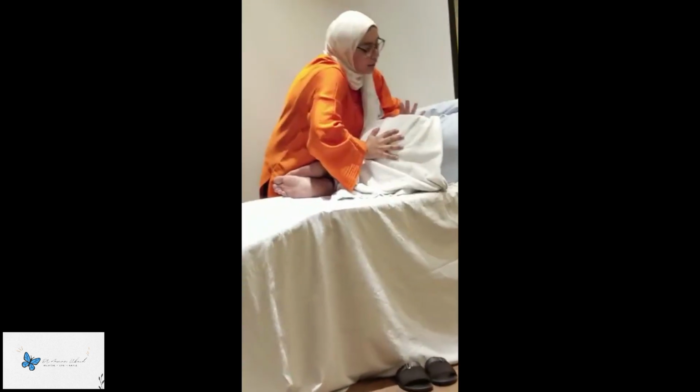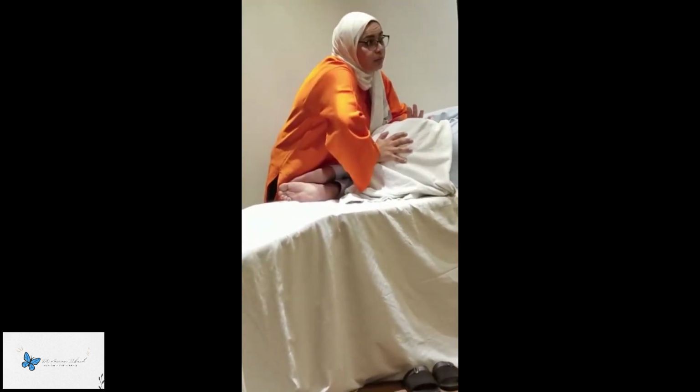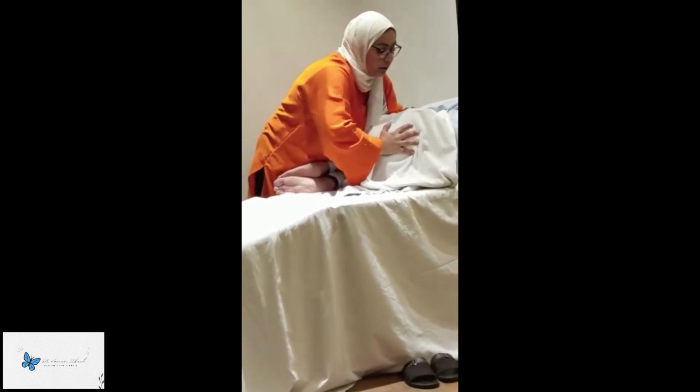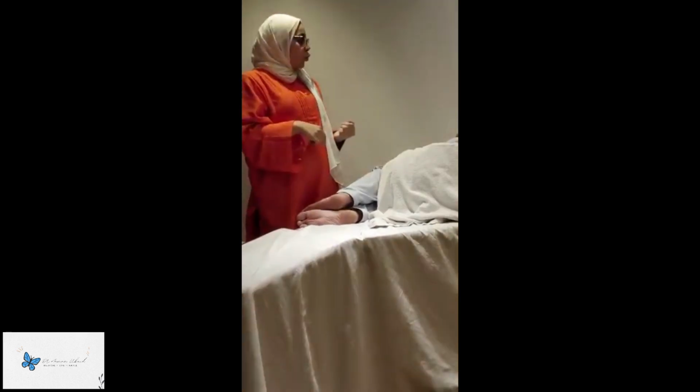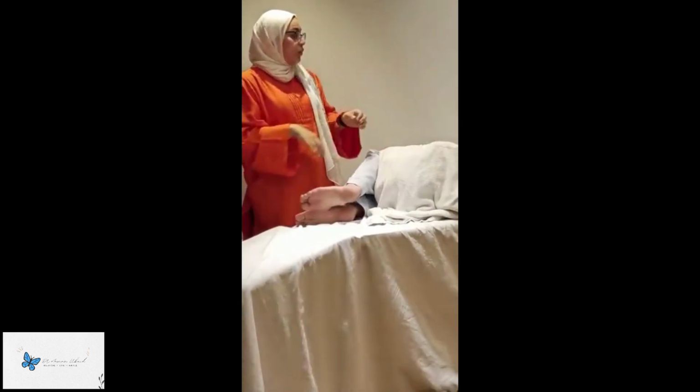Take soft tissue and then oscillations, posterior mobilization or anterior mobilization. And then after that, see if the patient is going to have these symptoms or not. Okay? Finally, in supine position, on your back.